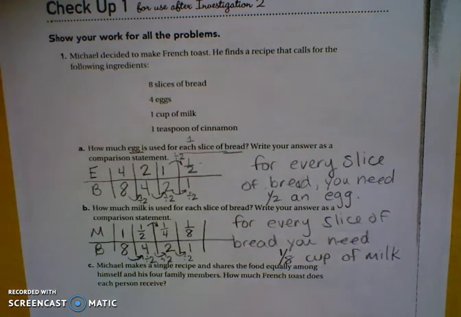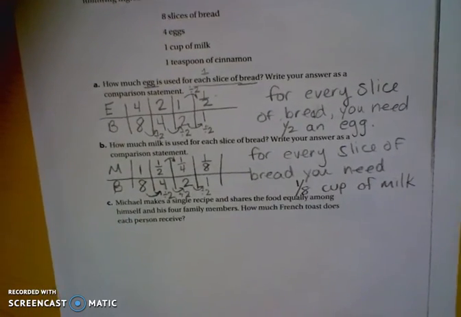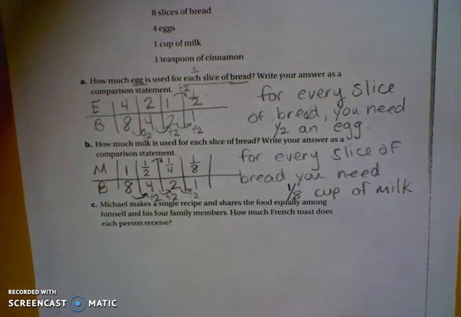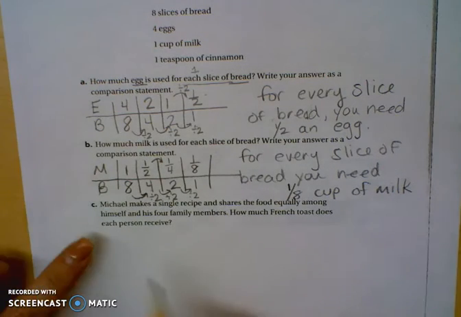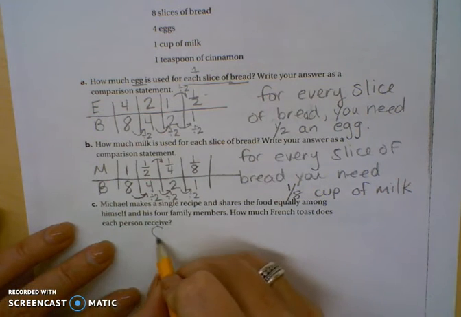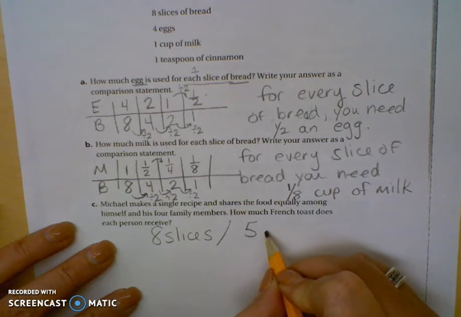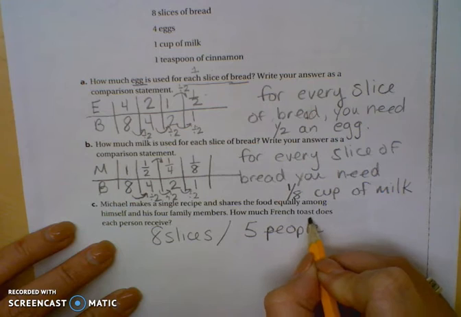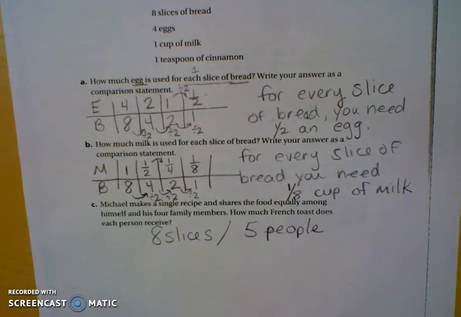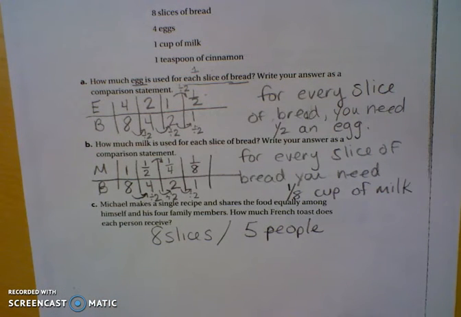Part C says Michael makes a single recipe and shares the food equally among himself and his 4 family members. How much French toast does each person receive? So I told you before the test that means we have 8 slices of French toast, and it's going to be shared with 5 people. So this is just like the gummy worm problem that we solved before. How many segments per person? Instead, we're going to do how many slices per person are we going to get.